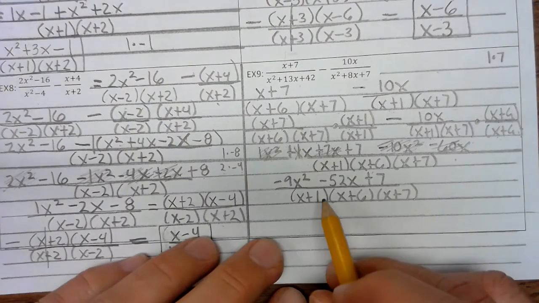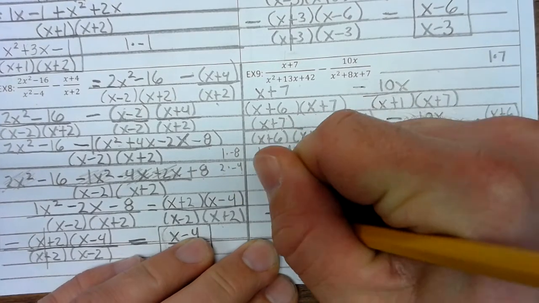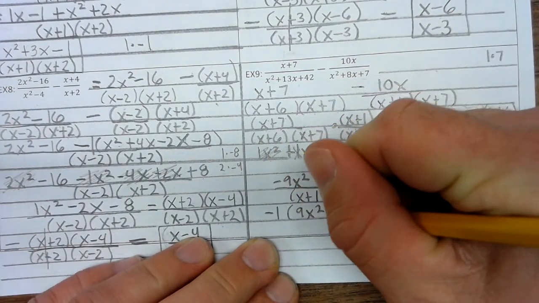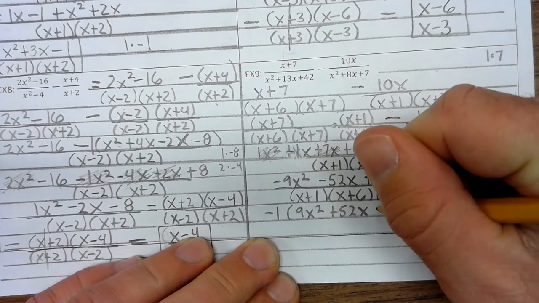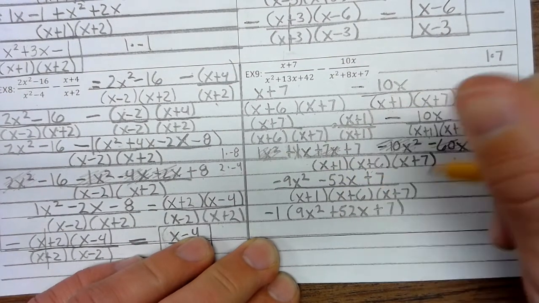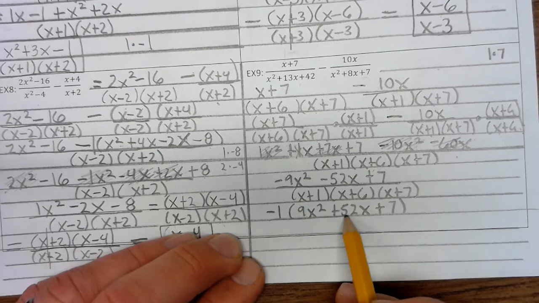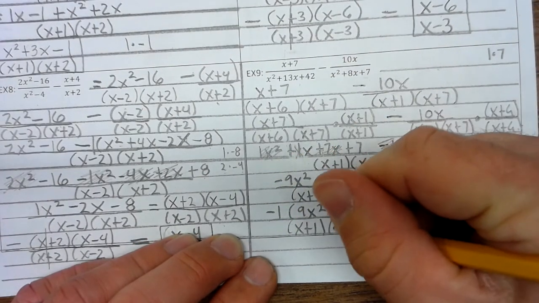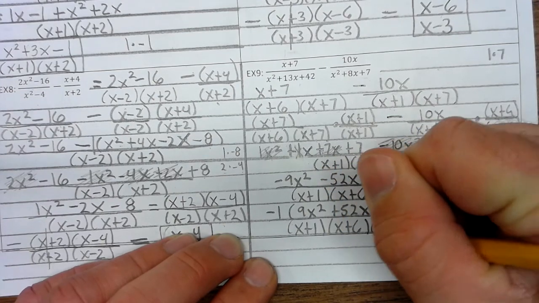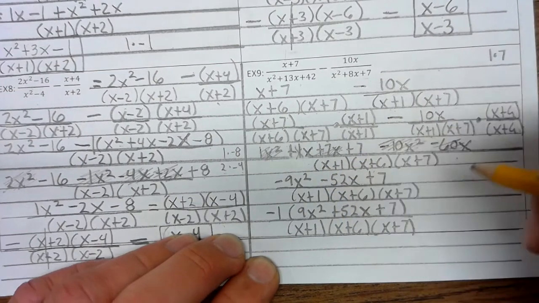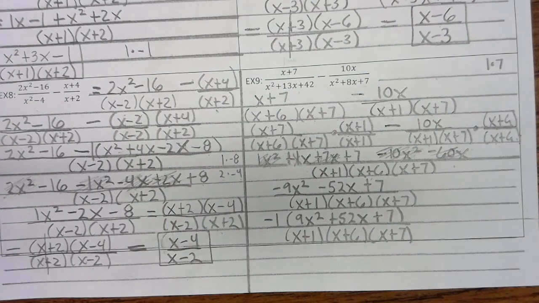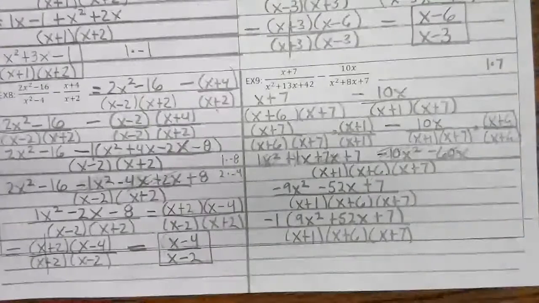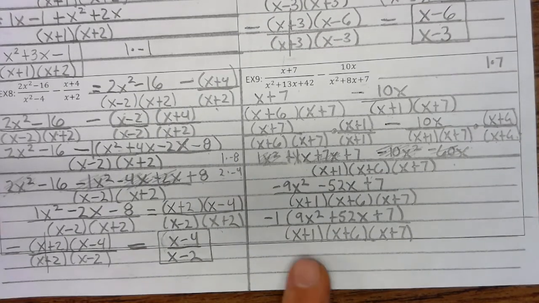Now at this point you want to factor out the negative 1, so that's negative 1 times 9x squared plus 52x plus 7 divided by x plus 1, x plus 6, x plus 7. All right, to see if that's factorable, I'm going to revert to the box method to see if there's a chance of that being factored.